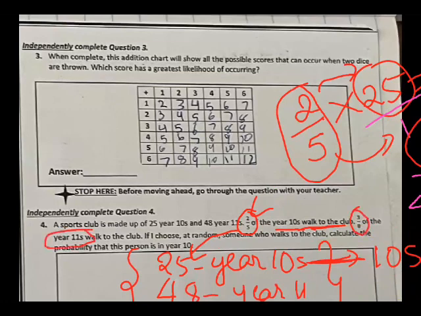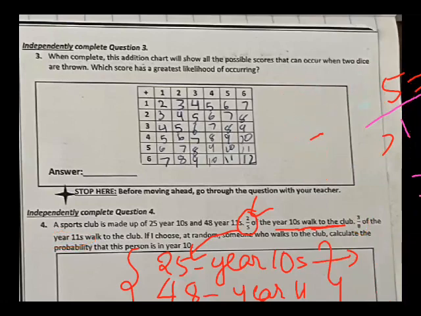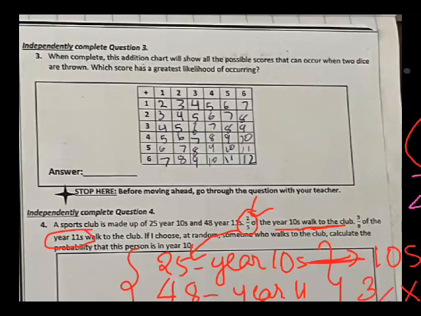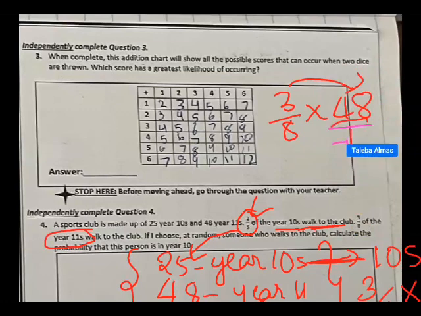Have you calculated 3 by 8 of 48? 3 by 8 into 48. Yes, right, Abdurrahman? Yes. Now please calculate this. How many year 11 students walk now? How to calculate it, beta? We just have to do 3 by 8 of 48. Yes, excellent. Now what you have to do? 3 into 48 divided by 8. What is 3 into 48? Over 1. Yes. What is 3 into 48?